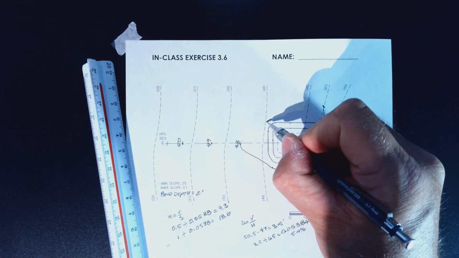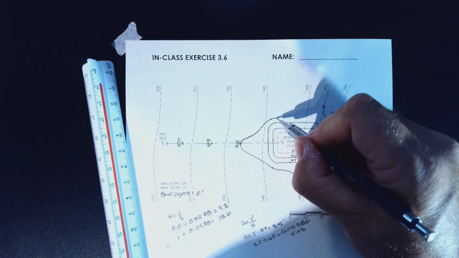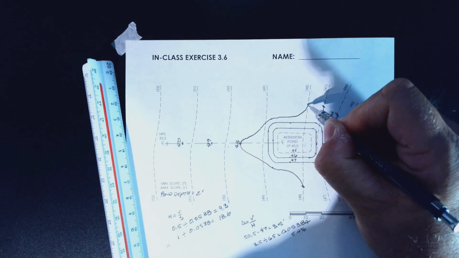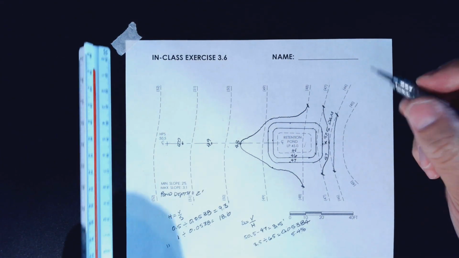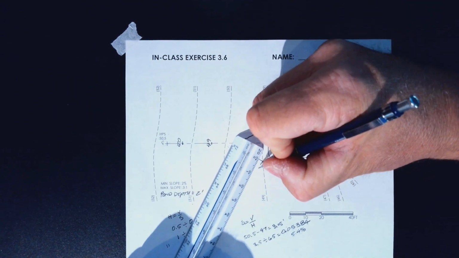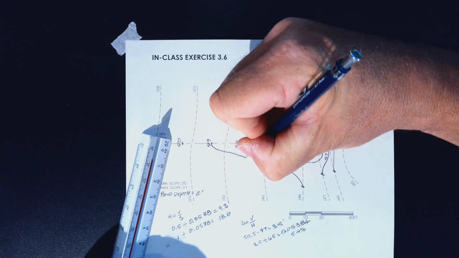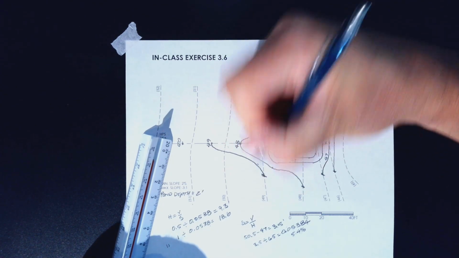So this one will come around like that, come here like that. Then this one, 49, we tie in 3 feet, so we'll come down here like that.